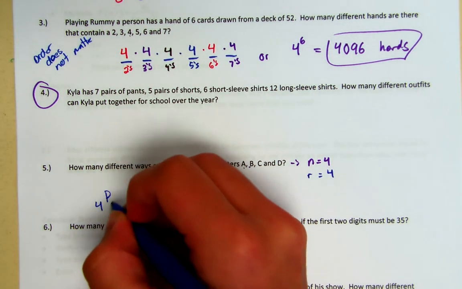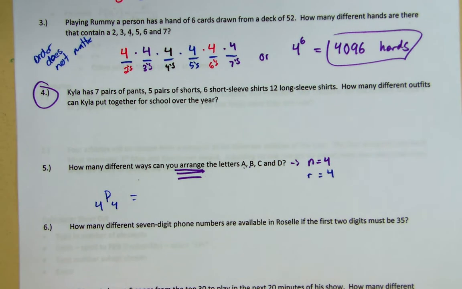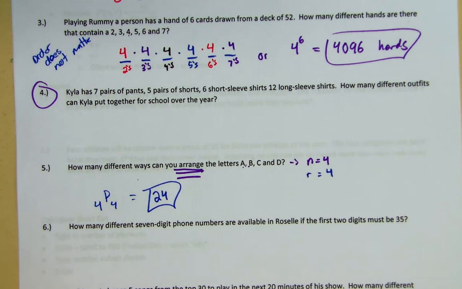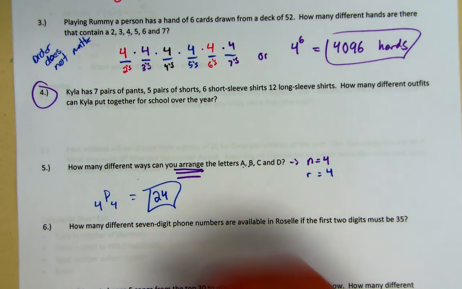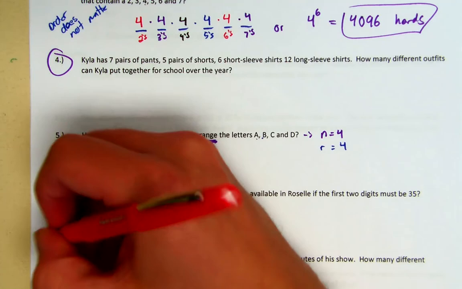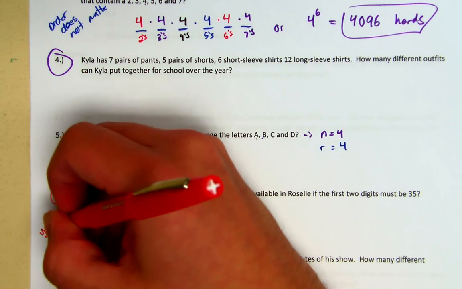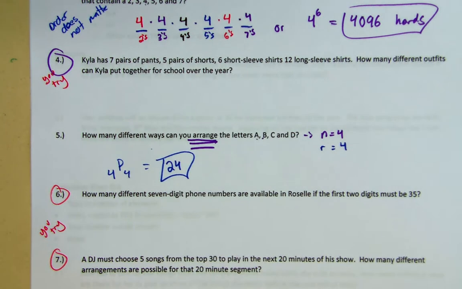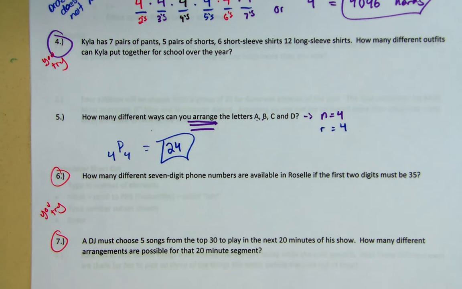So 4 pick 4 different ways. That ends up being 24. Alright, now I want you to finish out those ones. So these, you try, and you try this one as well. And then come to class, we'll talk about those, and that will be done with counting principle and permutations.